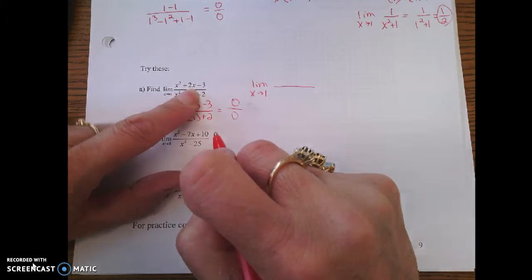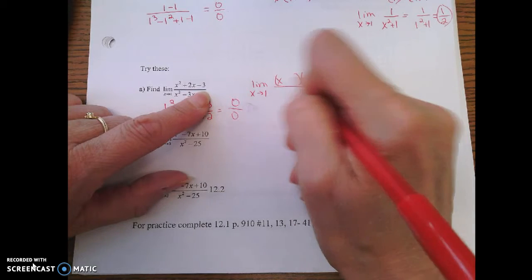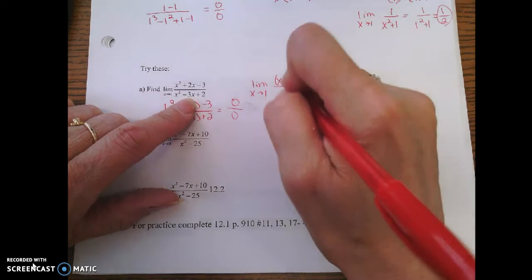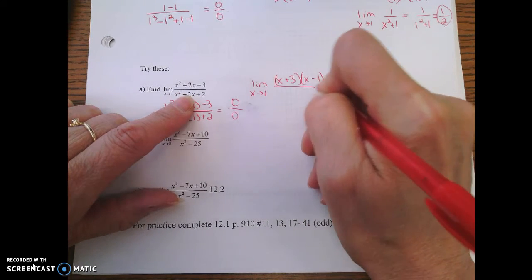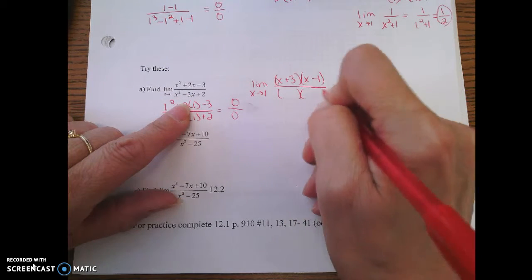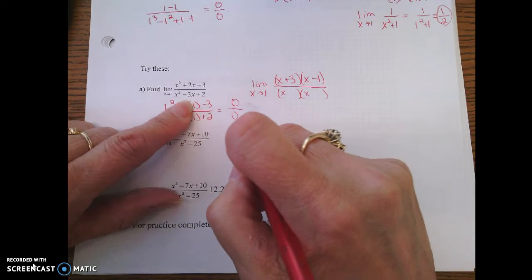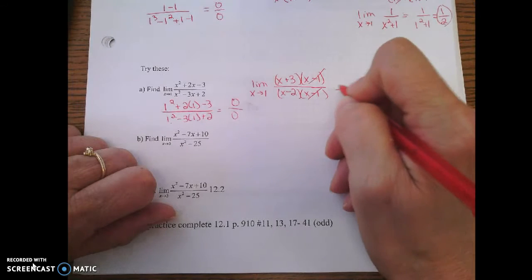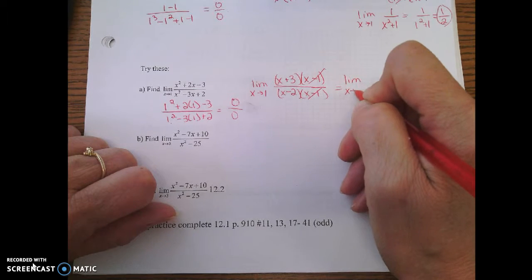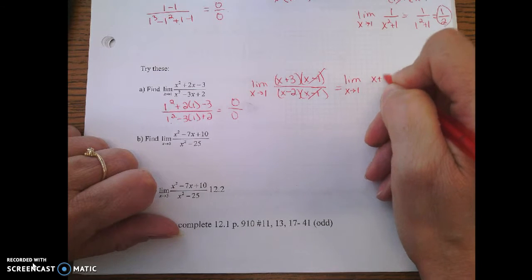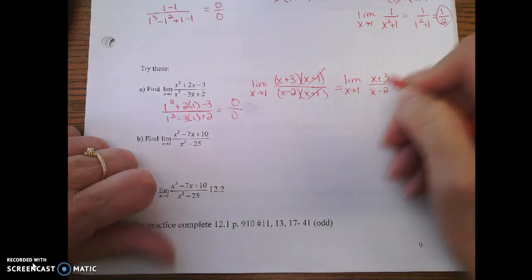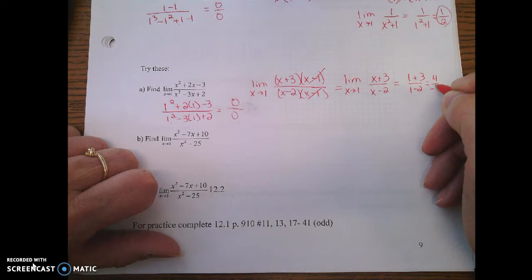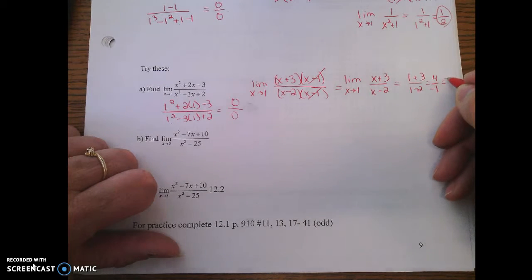All right, x squared plus 2x minus 3. Think about what two numbers multiply to negative 3 and combine to give you a positive 2. So that'll be a positive 3 times a negative 1. Down here, we need numbers that multiply to positive 2 and combine to a negative 3. So that'll be a negative 2 and a negative 1. You have a common factor. So now this problem reduces to the limit of x plus 3 over x minus 2. Substitute in your value now. You get 4 over negative 1. So your final limit is negative 4.